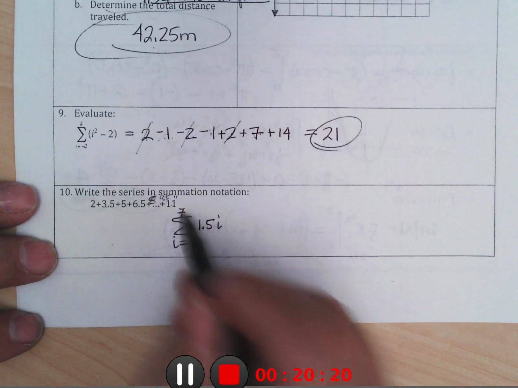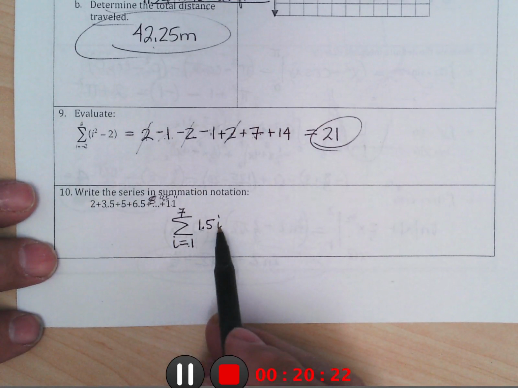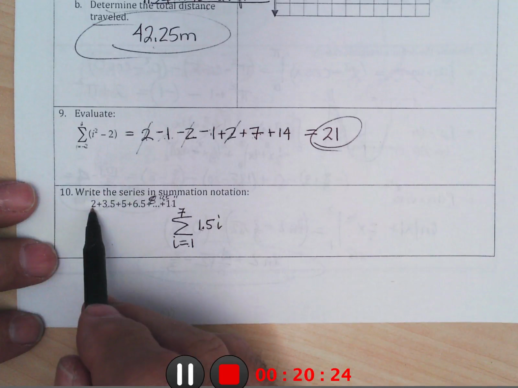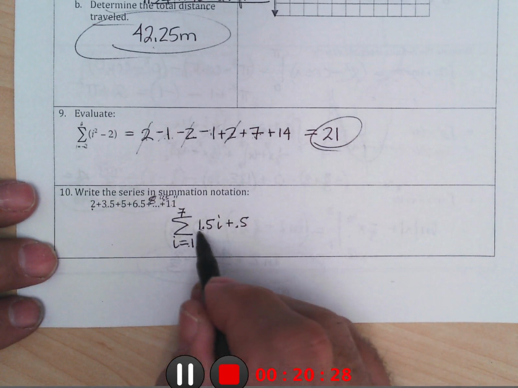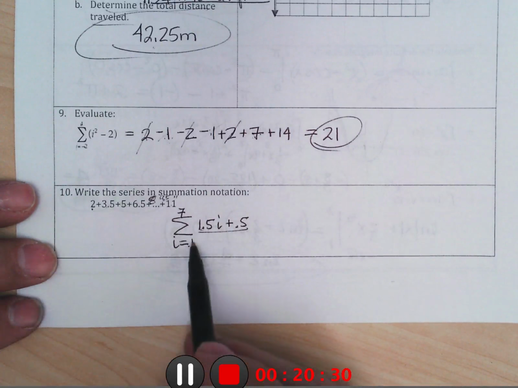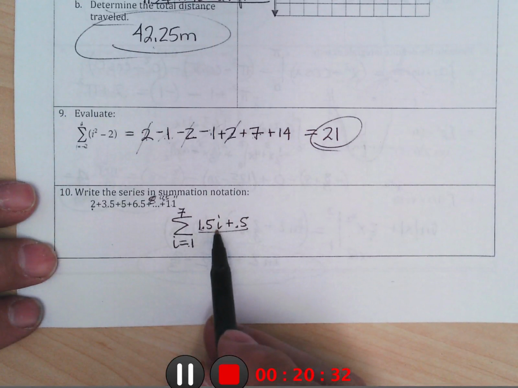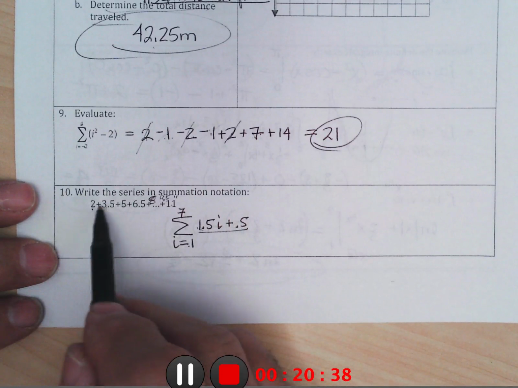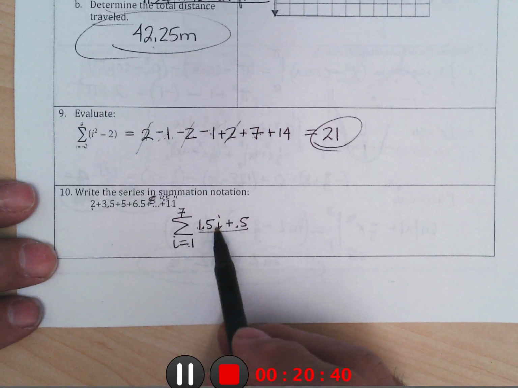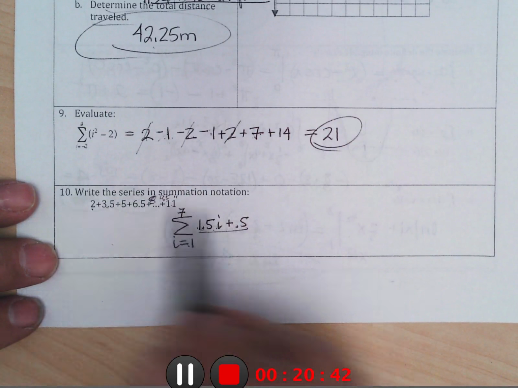Now if I put in 1, I get 1.5. I'm supposed to have 2. If I go plus 0.5, that would make it 2. Let's check the next one. If I put 2, I get 2 times 1.5, which is 3, plus a half would be 3.5. And if I put in 3, I get 4.5, plus a half would be 5. So that works.